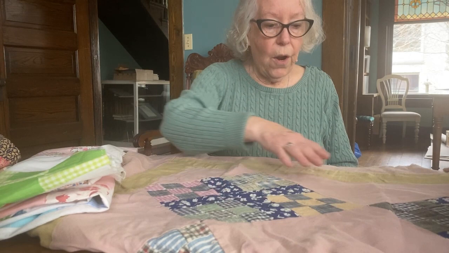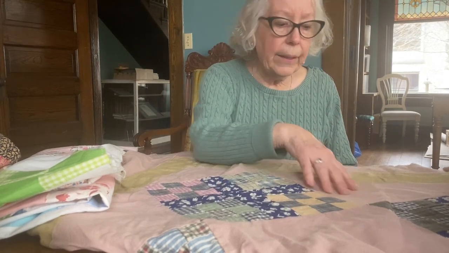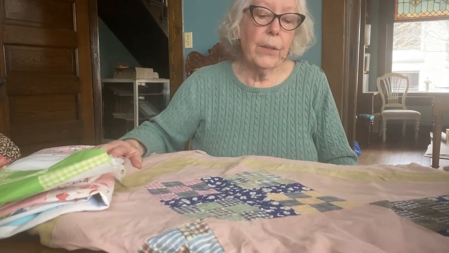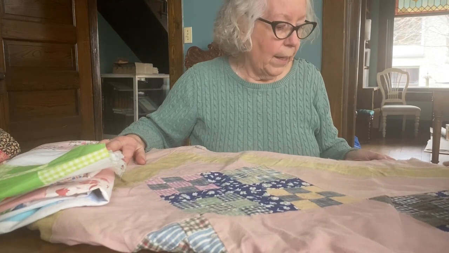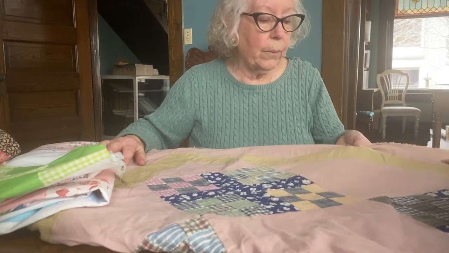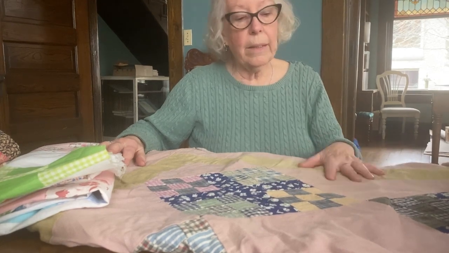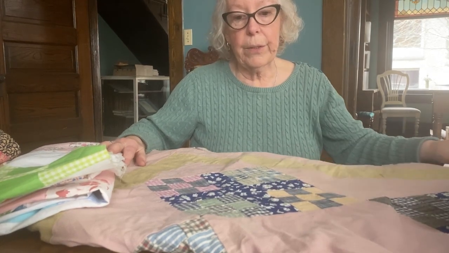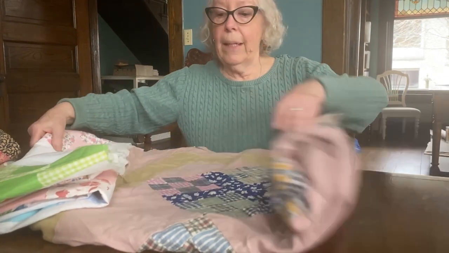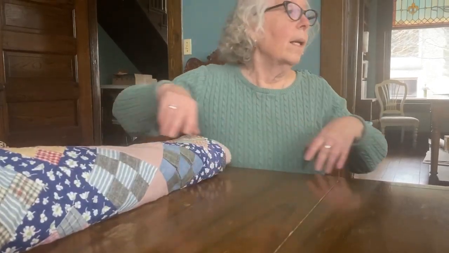I think that these background pieces are probably close to the same time frame with this. This looks like and feels like regular cotton muslin. These may have been dyed because the muslin didn't usually come in these colors. Let's put these over here.